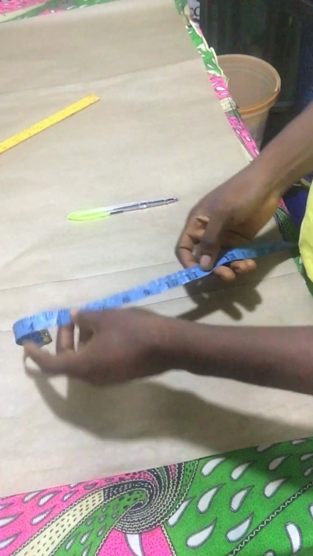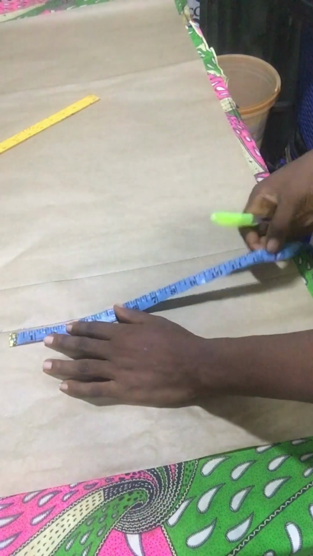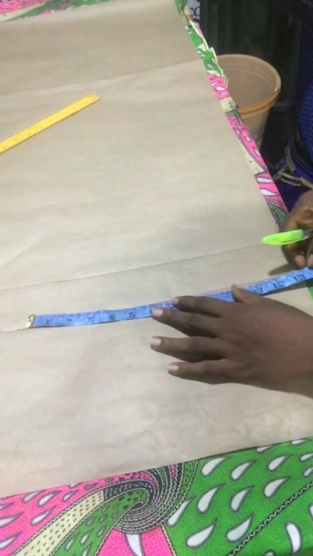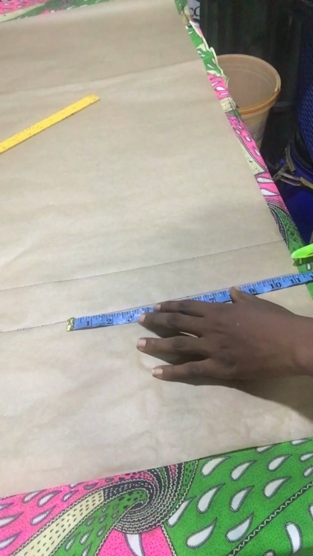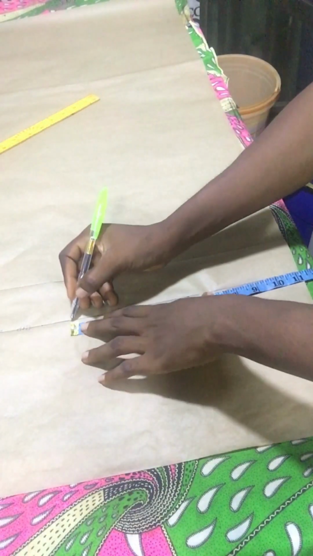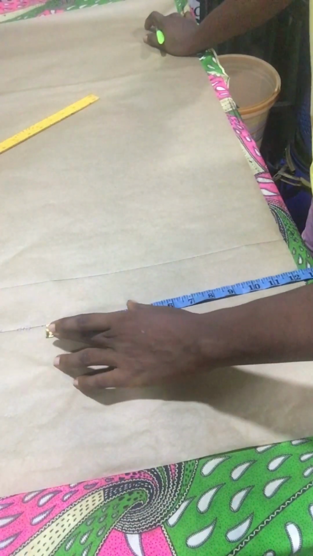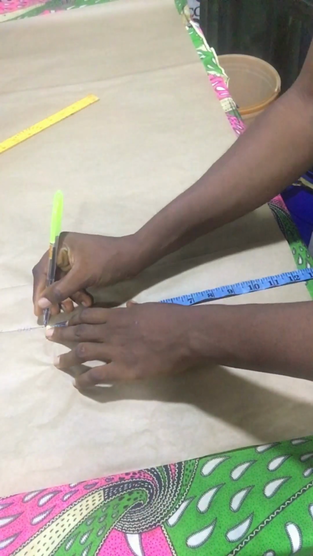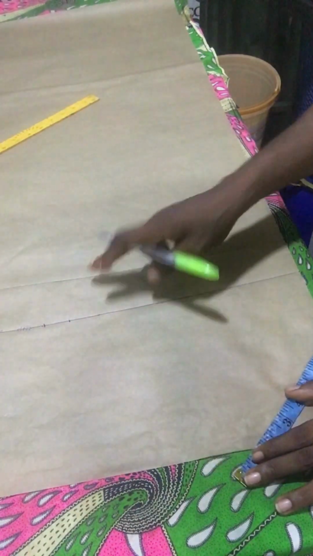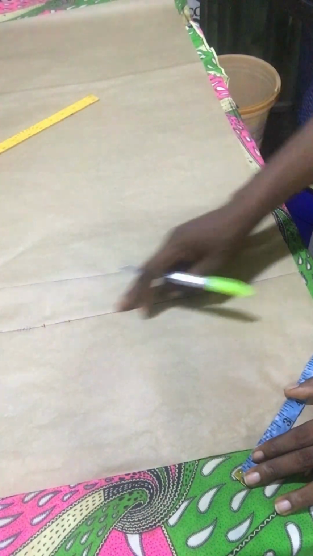Okay, it's not up to 11 and a half. I think it's 11.2. All right, 11 and a quarter. So we are going to mark it here. Then we are also going to add 1 inch sewing allowance to each.